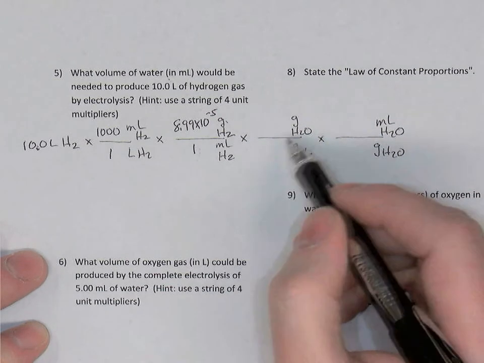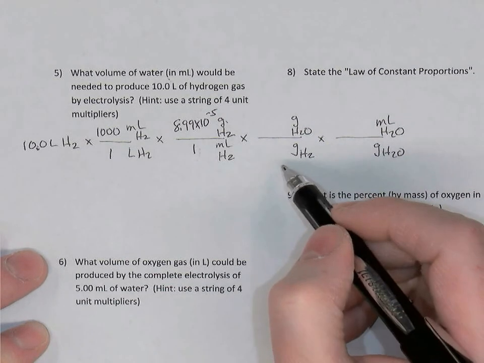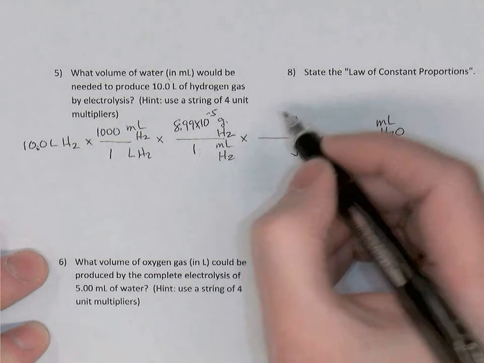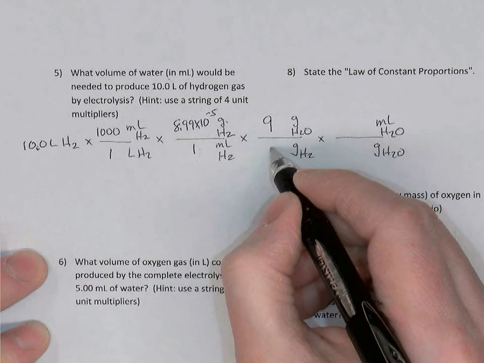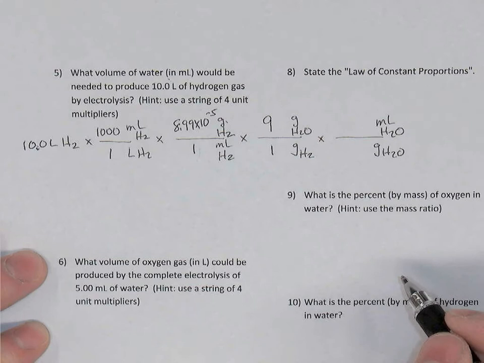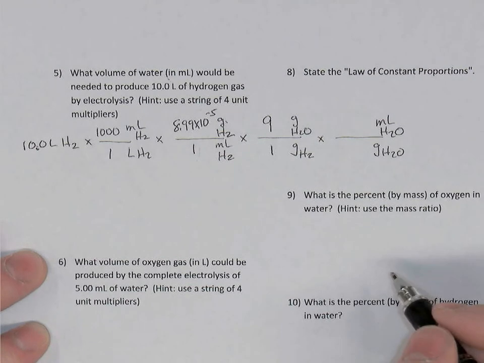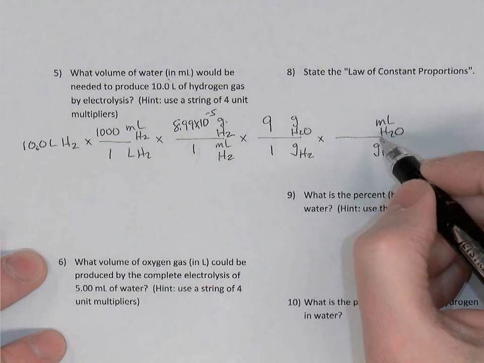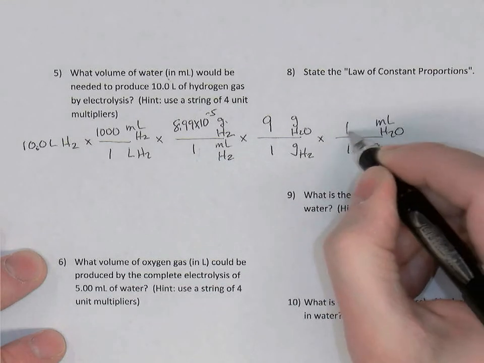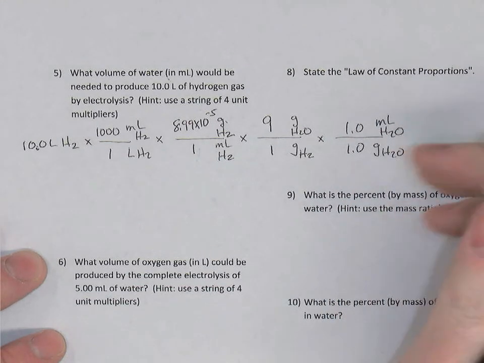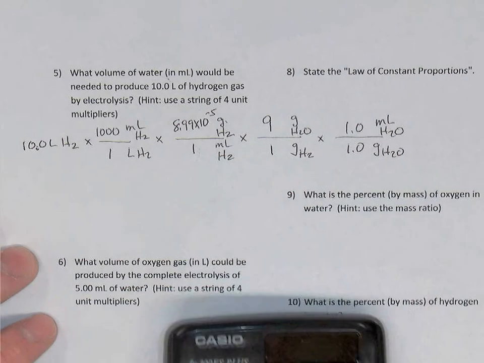The third multiplier comes from our mass ratio, which we saw earlier. For every 9 grams of water that decompose, you'll get only 1 gram of hydrogen gas. And then finally, using the density of water, there's 1 gram of water for every 1 milliliter of water. Its density is 1 gram per milliliter.